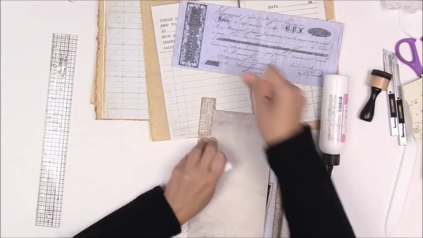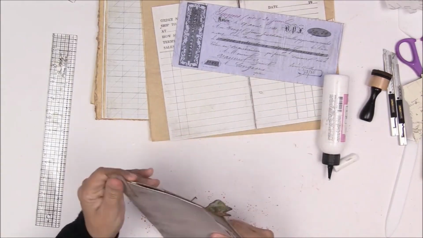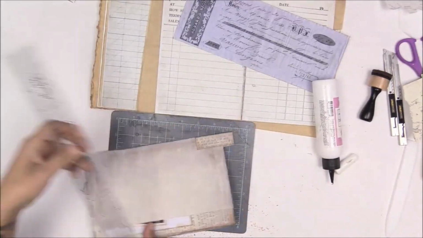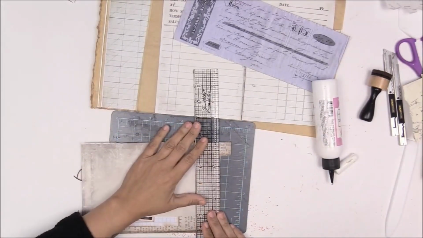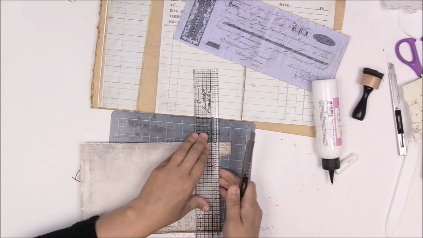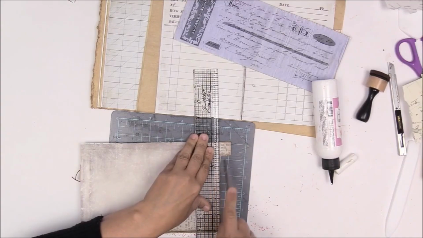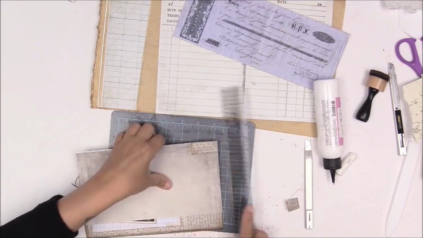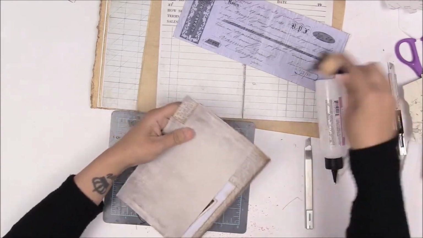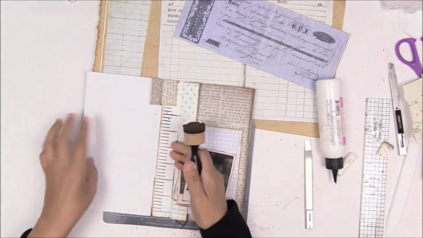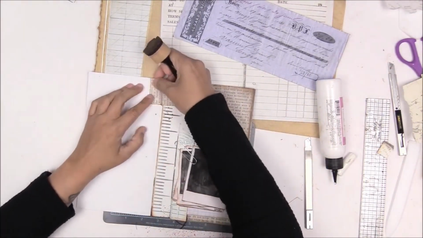Oh, I almost cried, guys. I almost cried. Okay, let me trim that down, and then I'll glue some more. Okay. That was close. Okay, so there is that piece.